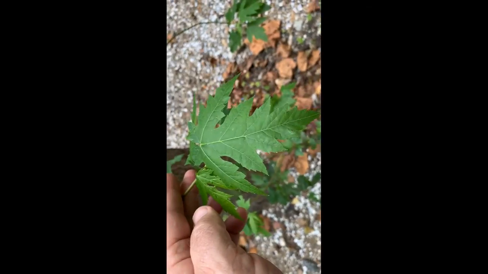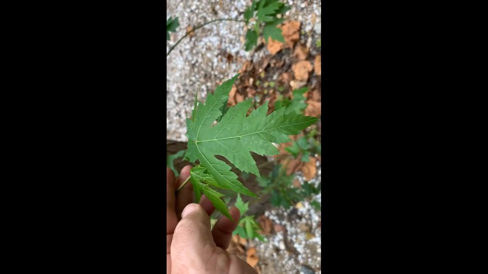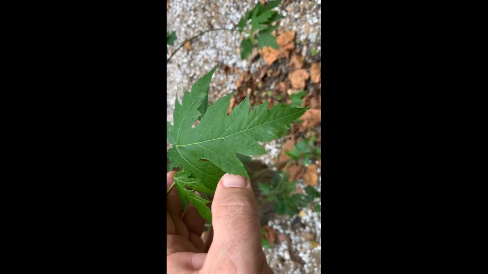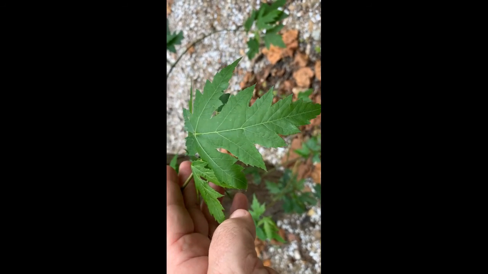The silver maple leaf is a good example of a leaf that's both deeply lobed in these separate sections and toothed.